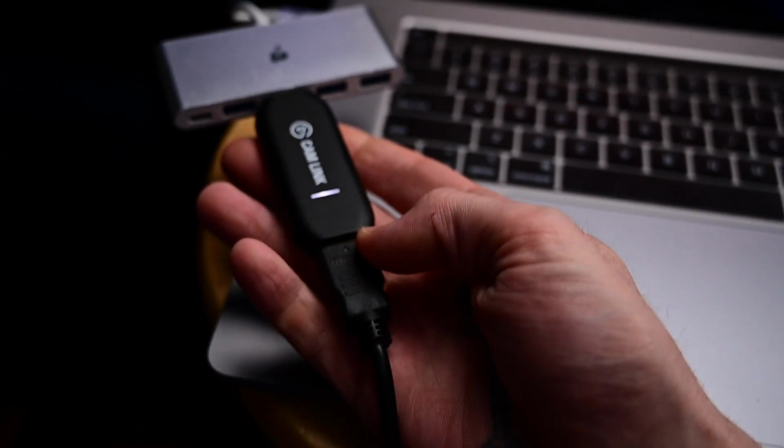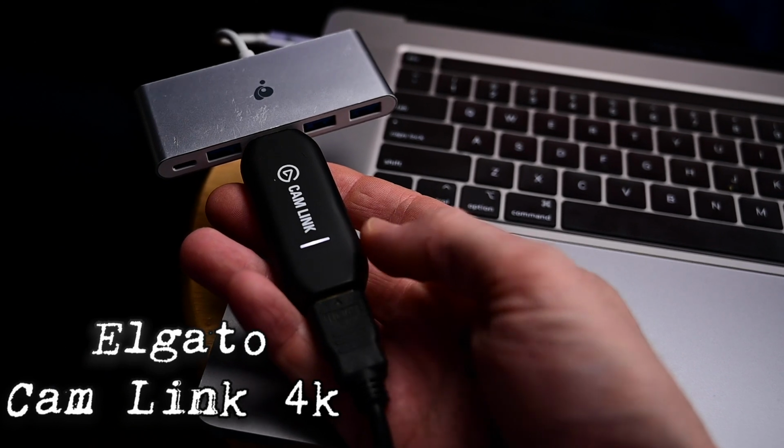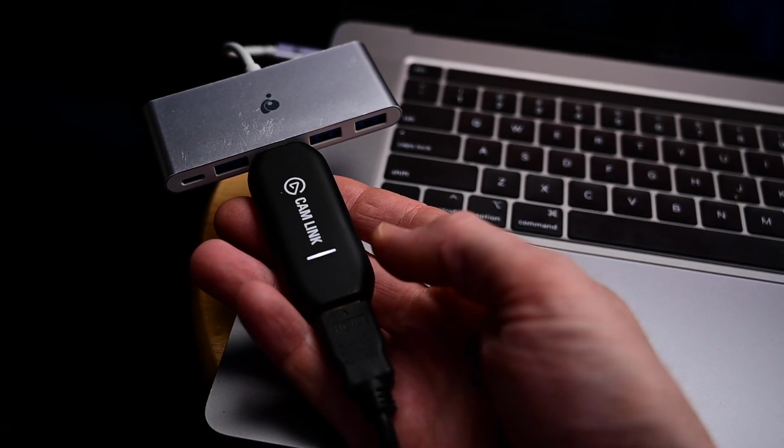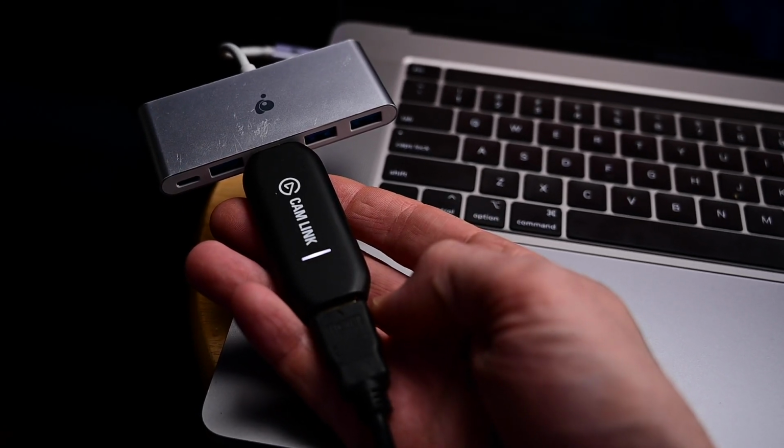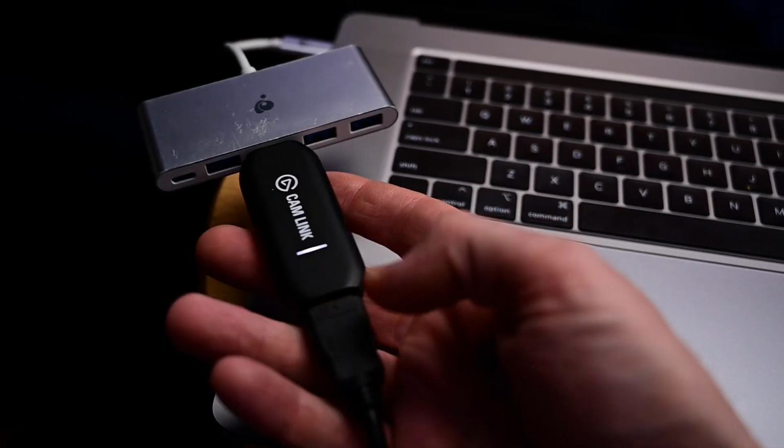Now let's talk about how we get that HDMI from our camera into this computer right here. Okay, so this is an Elgato Cam Link 4K. There's a few devices on the market, but I found this one to be the most compatible. I've had some issues with other devices not recognizing certain brands of cameras or even firmware being upgraded on cameras and it not working with that.